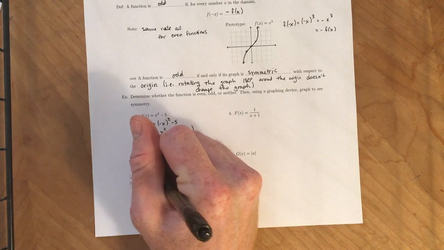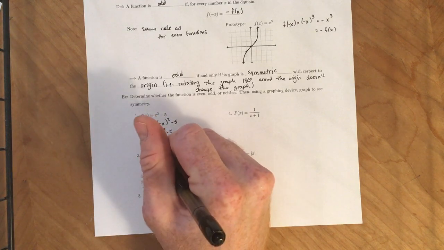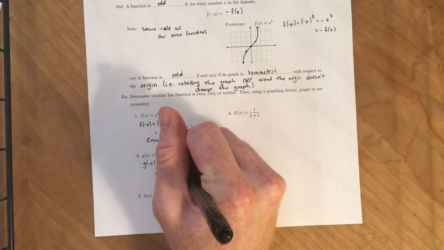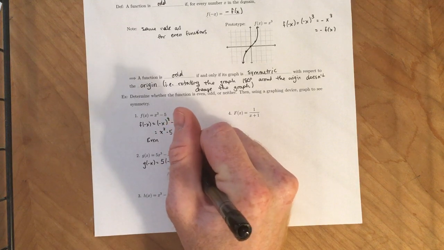Next, we'll try out this function. You have f of negative x, negative x cubed minus negative x.